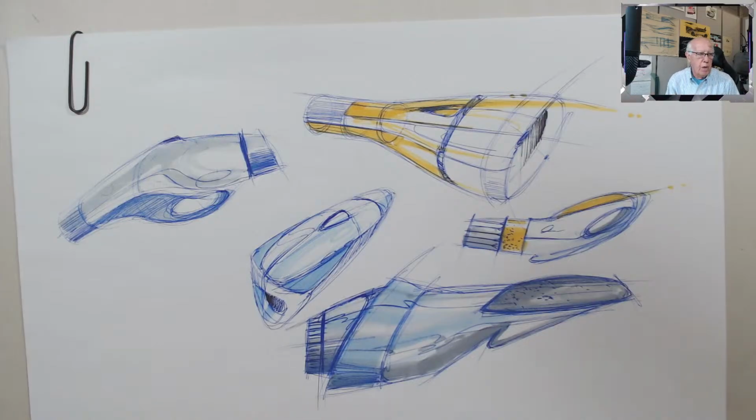Let the paper do the work for you. Just really scrape right through it. So don't worry about filling it all in. I love using the Winsor & Newton liner.